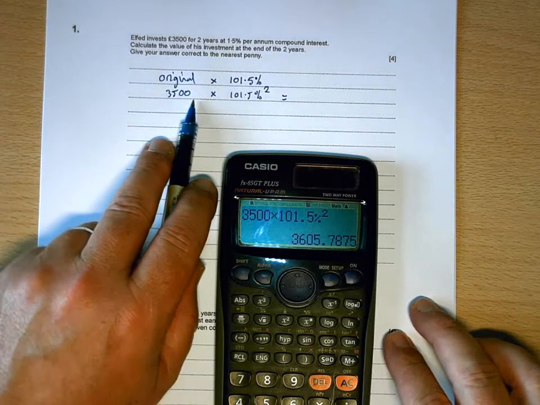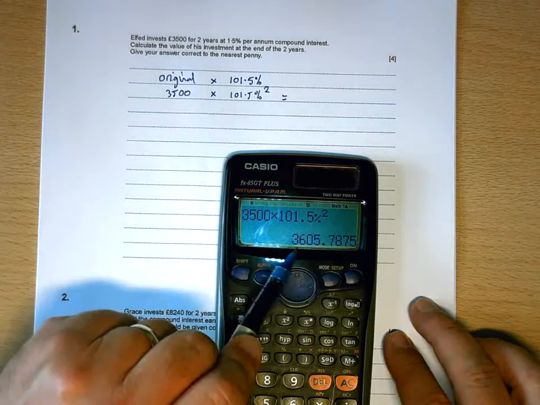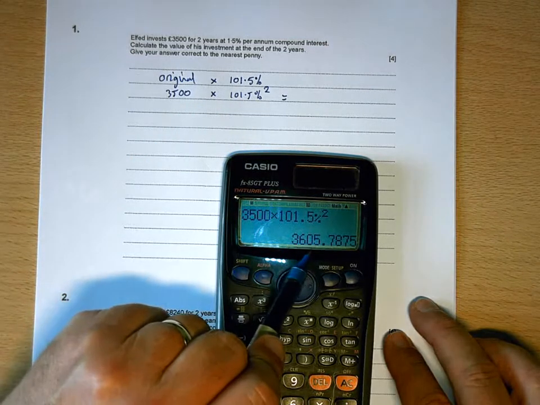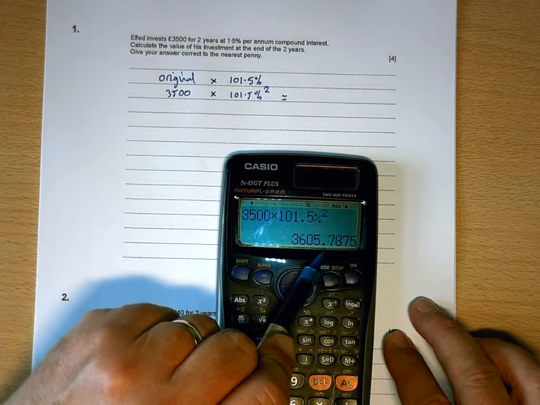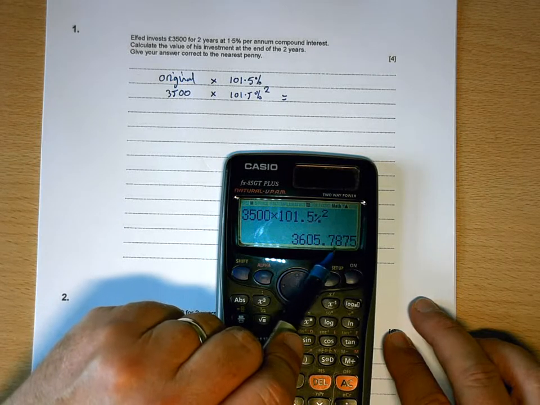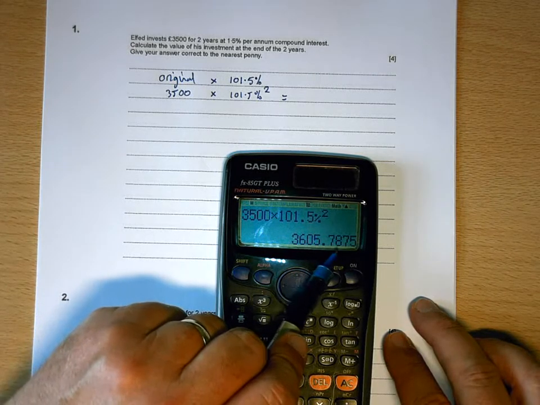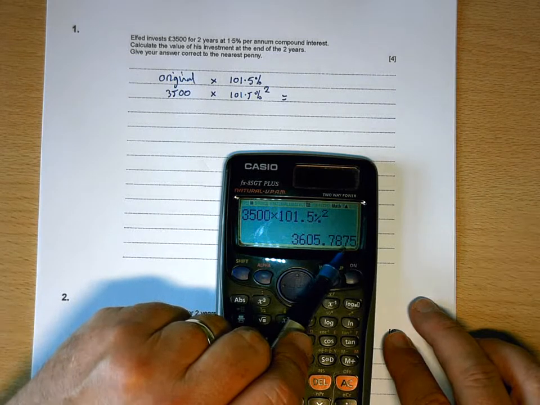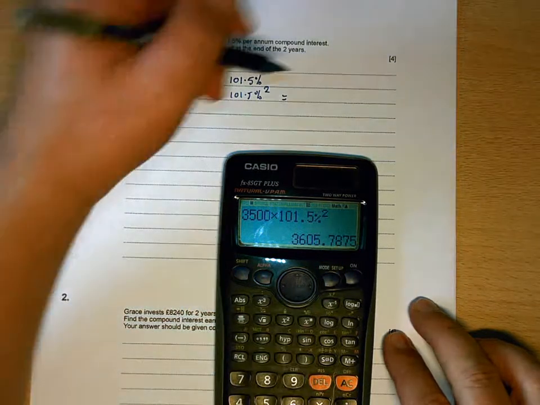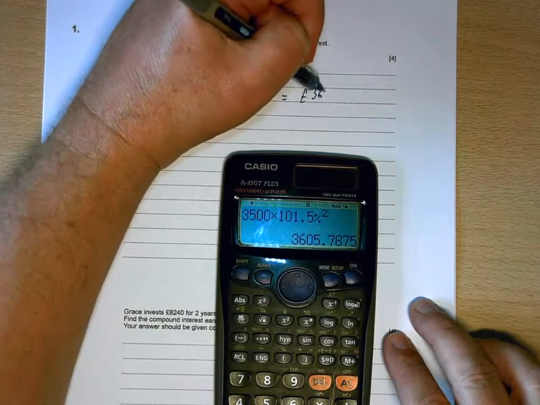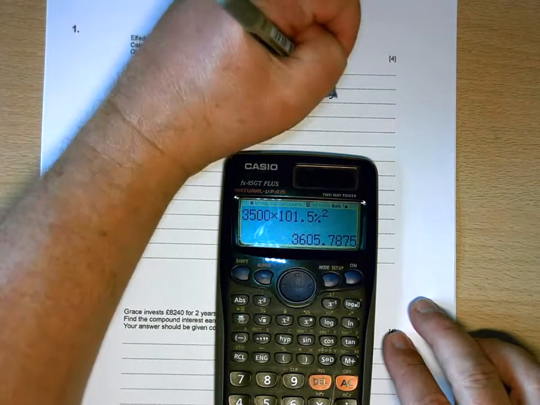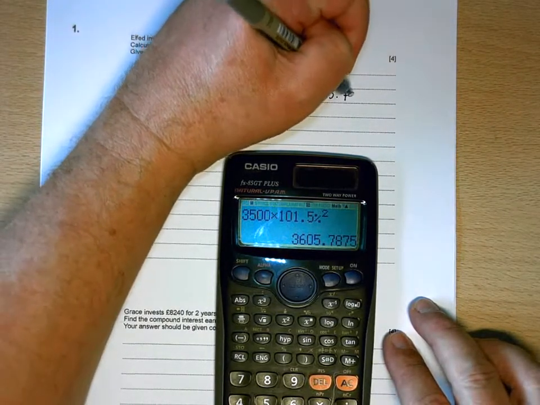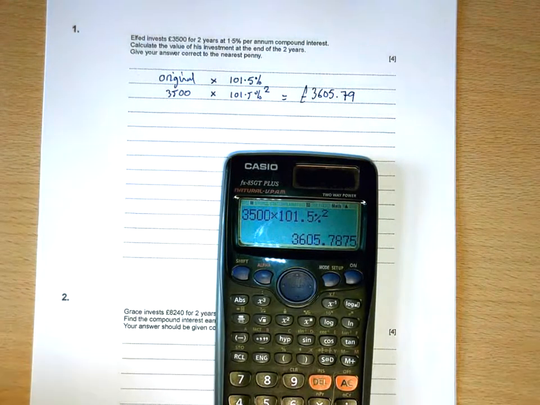So that's how much is in his account at the end of the 2 years, which will be 3605. And then to the nearest penny is either going to be 78 or 79. You look at the next digit over, it's bigger than 5, so that's going to become £3,605.79.